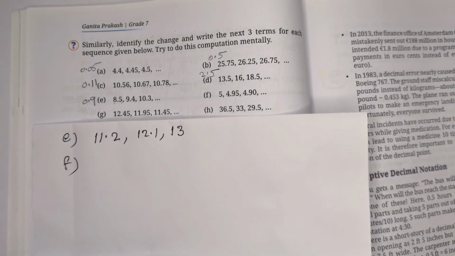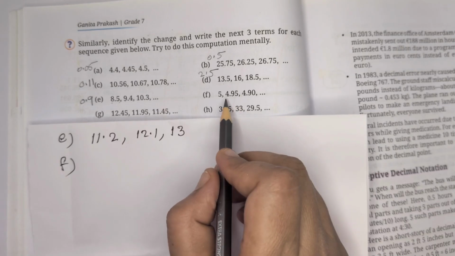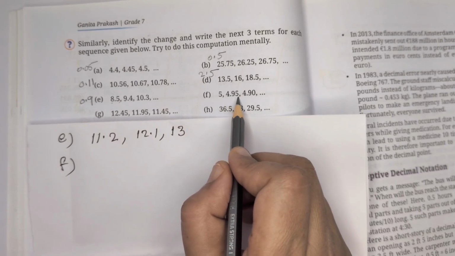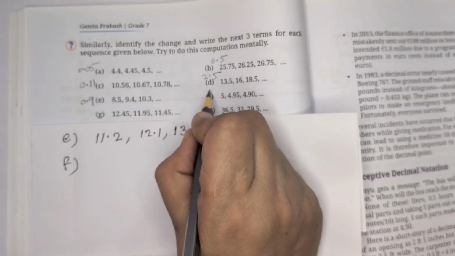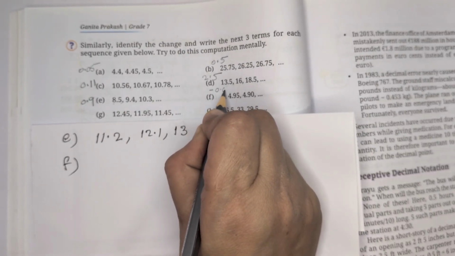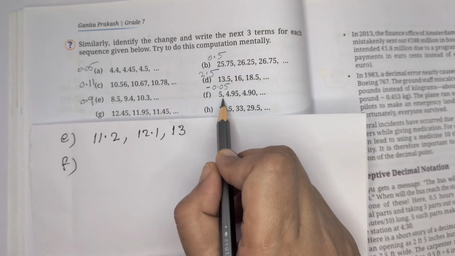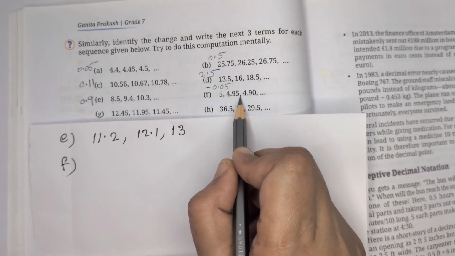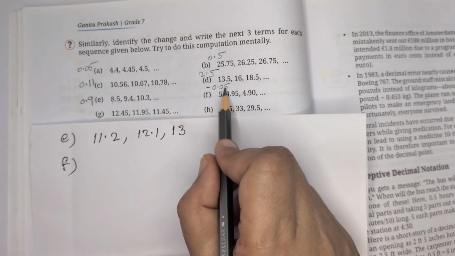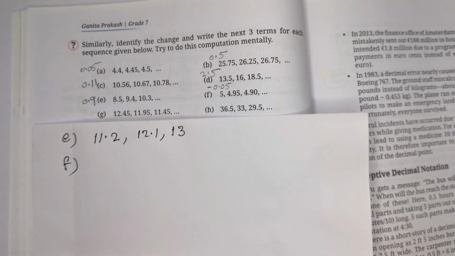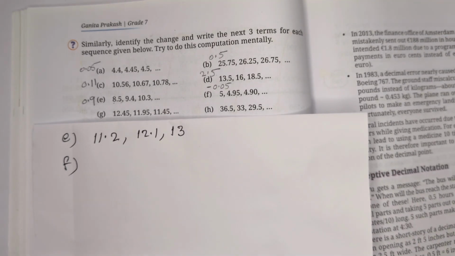Next one. Here 5, and then it is going down, in decreasing order, 4.95, which means 0.05. We can put minus 0.05 because it is decreasing. 5.5, then 4.95. So 5 minus this one, we will get 0.05. 0.05 is to be subtracted from each term to get the next one.